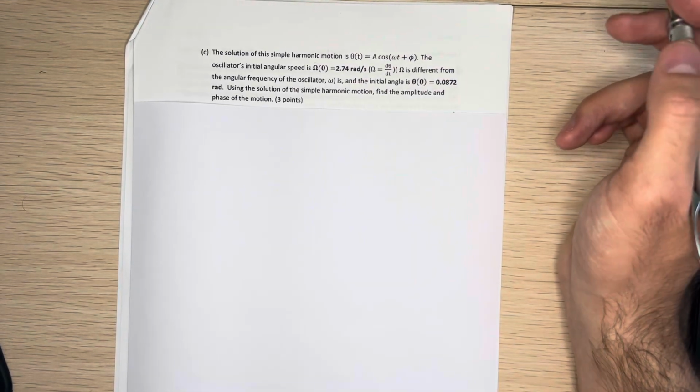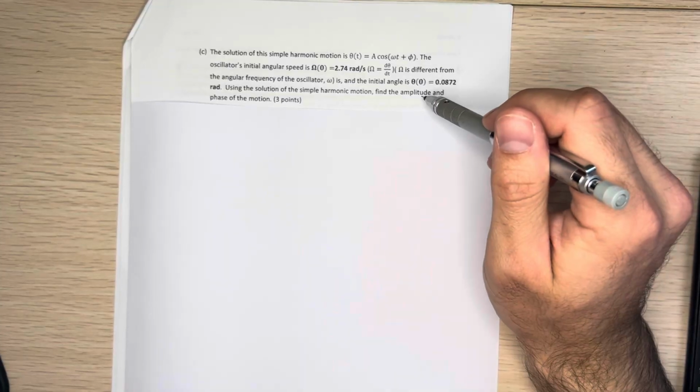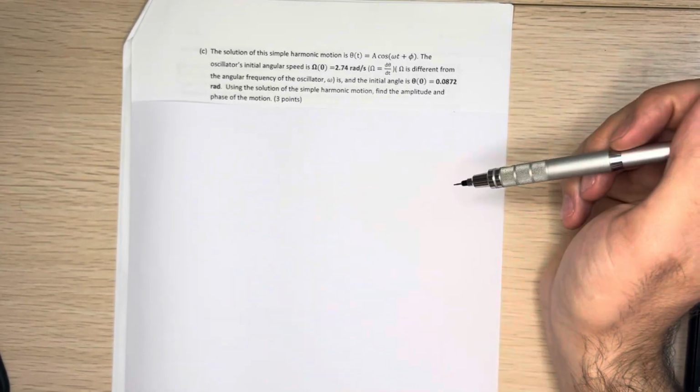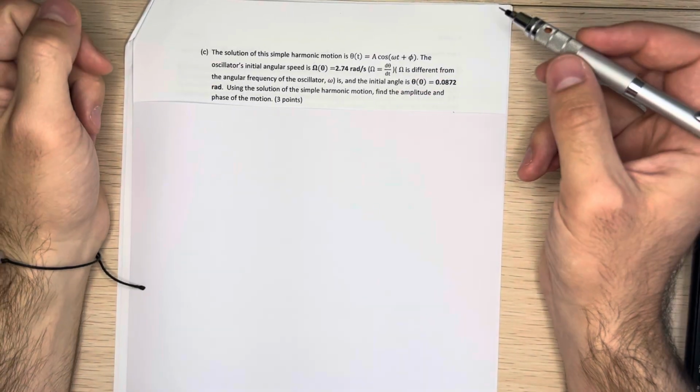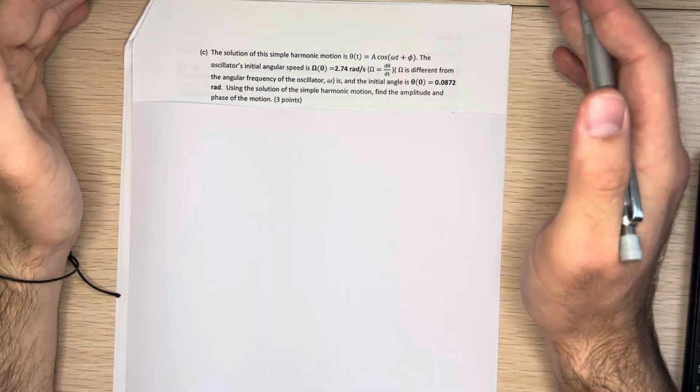All right, welcome back to part 3 of problem 3. In this part, we need to find the amplitude and the phase of motion. So we're going to do that by first analyzing what it gives us.